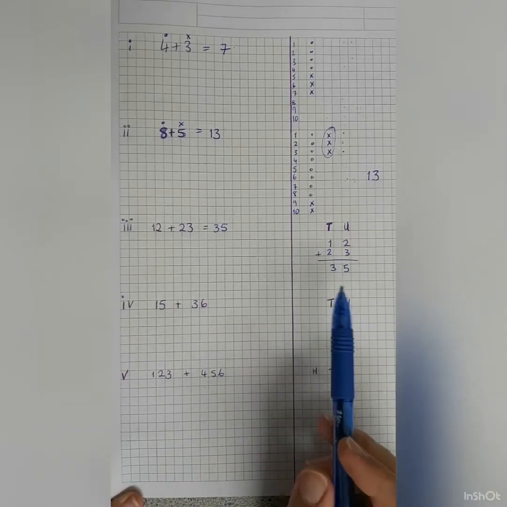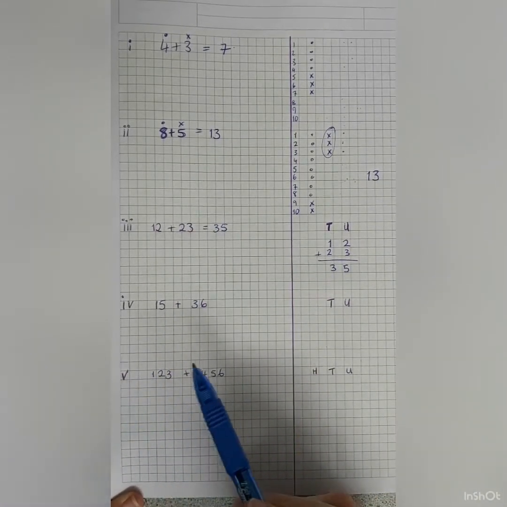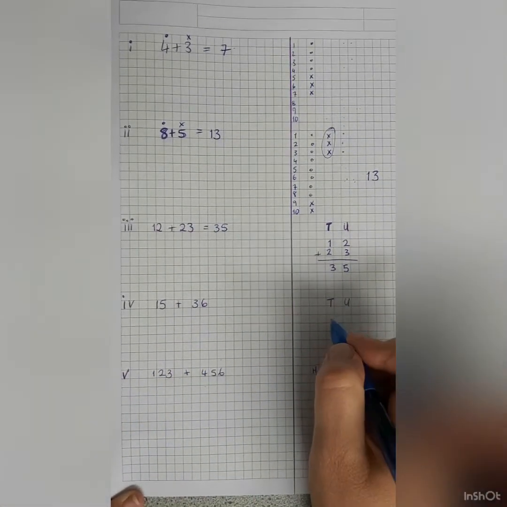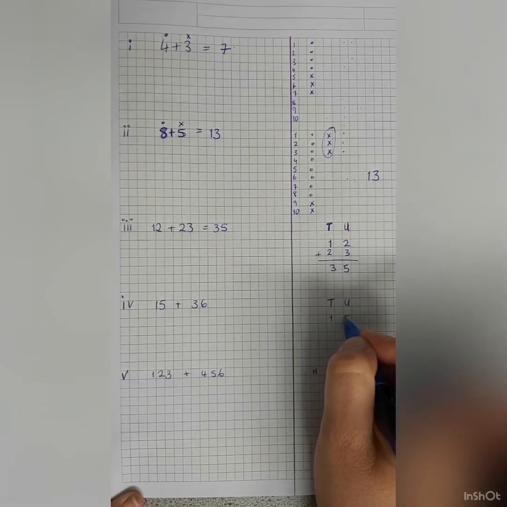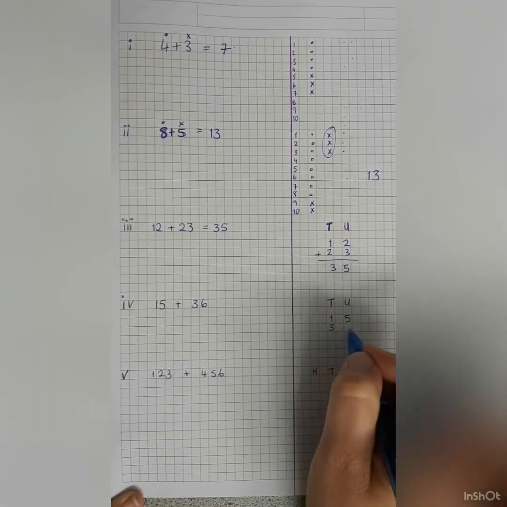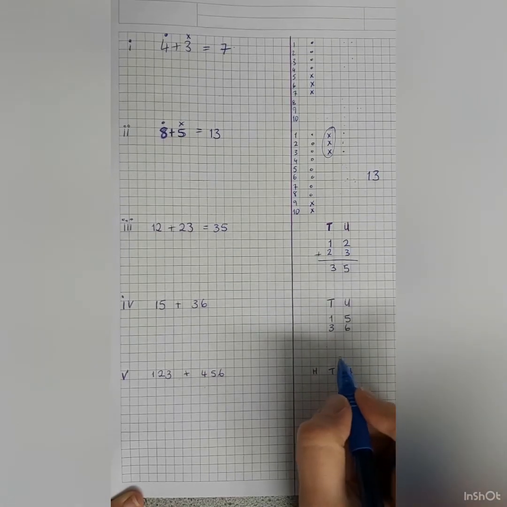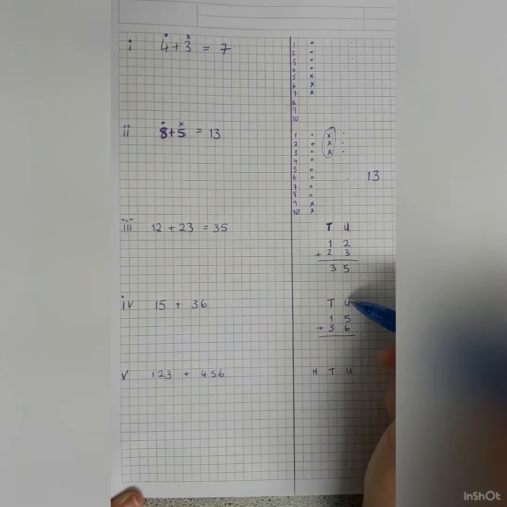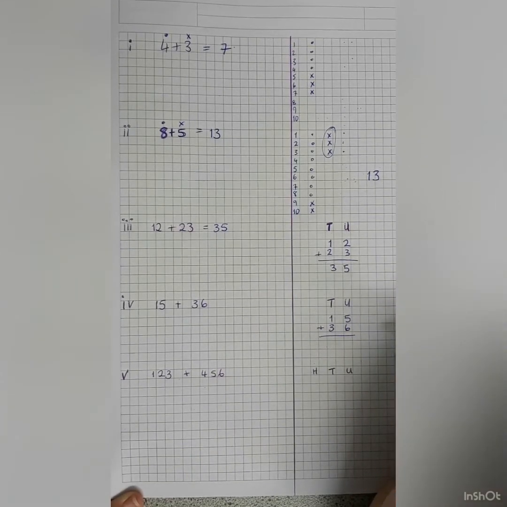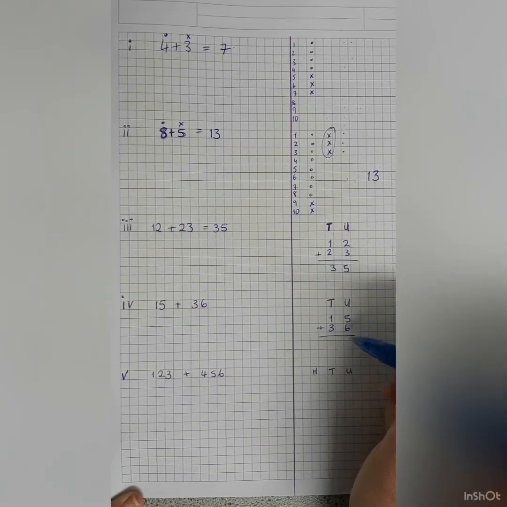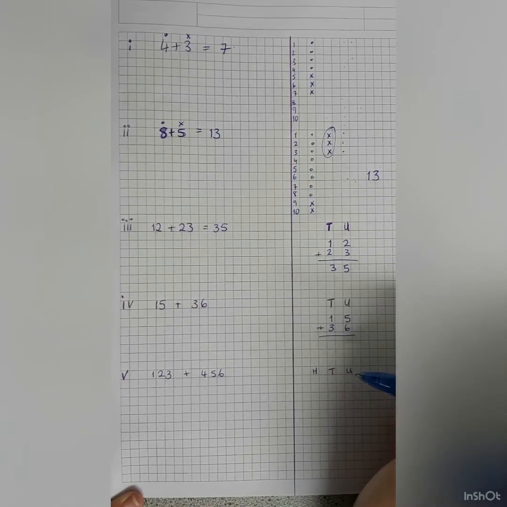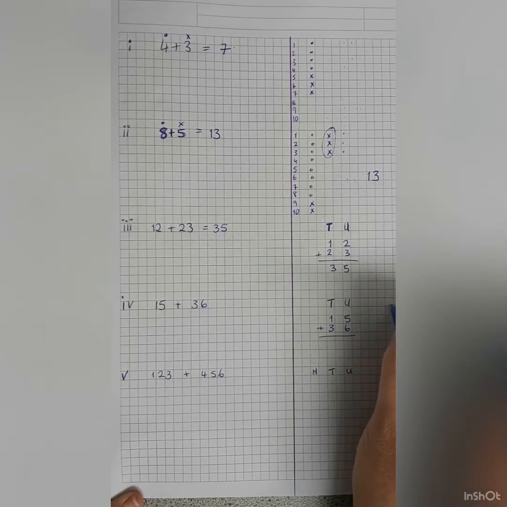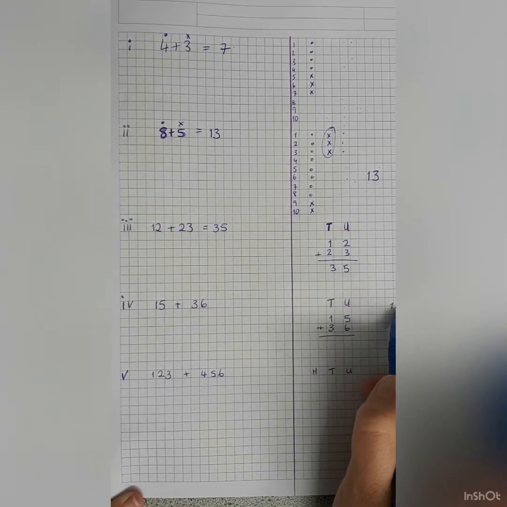All right. Similarly, we'll do this one, 2 double-digit numbers. We write them one on top of the other. 1, 5 for 15, 3 tens and 6 units for 36. We'll add them together, beginning with the units. Okay, so 5 and 6 makes 11, and the number 11 consists of 1 unit and 1 ten. So that's 11. 1 ten and 1 unit.